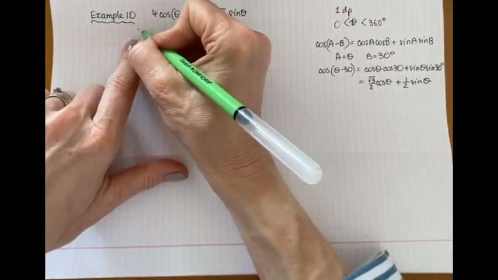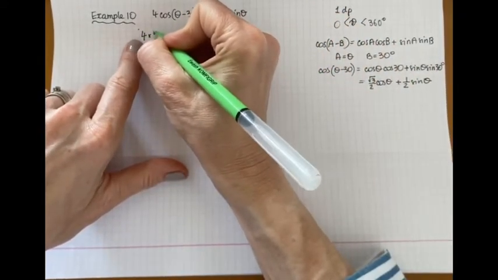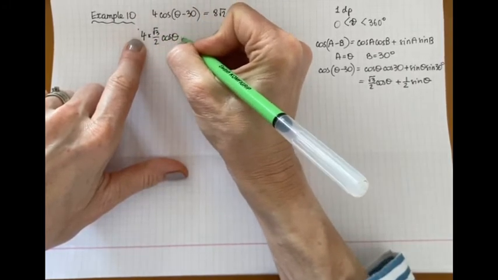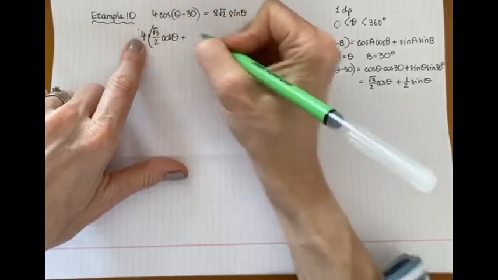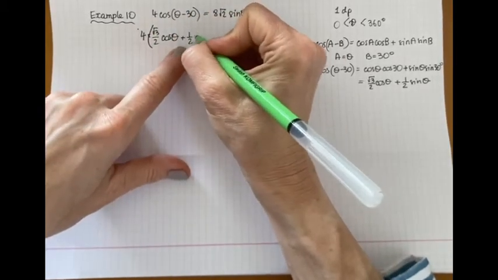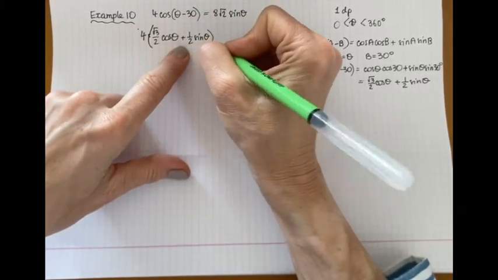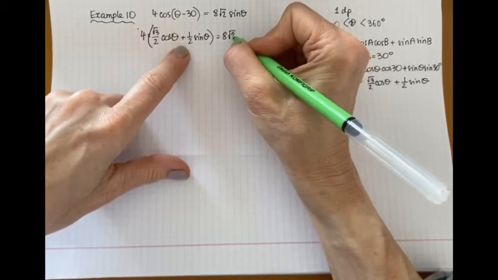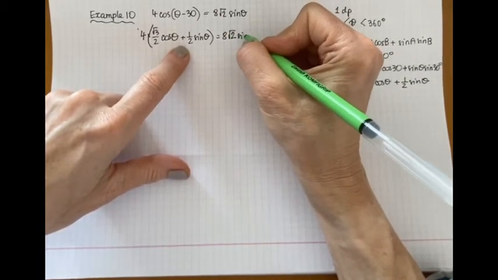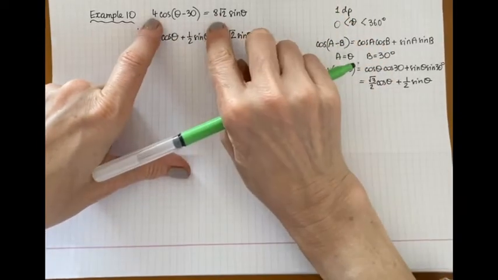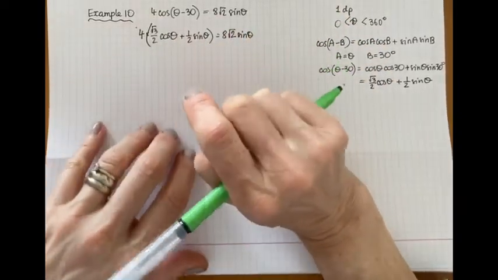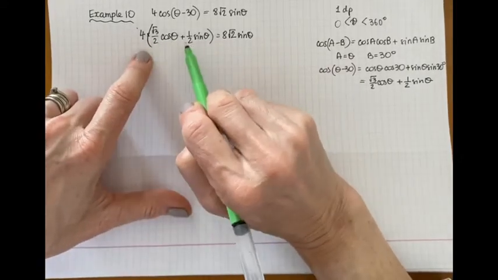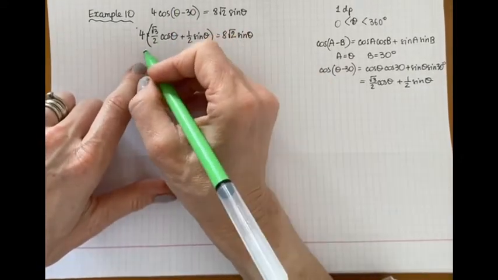You will have 4 times (root 3 over 2 cos theta plus a half sine theta) is equal to 8 root 2 sine theta. I just realized you could have cancelled by 4, but never mind. We'll actually multiply it out and then gather the terms together.